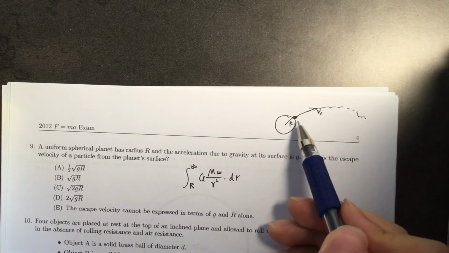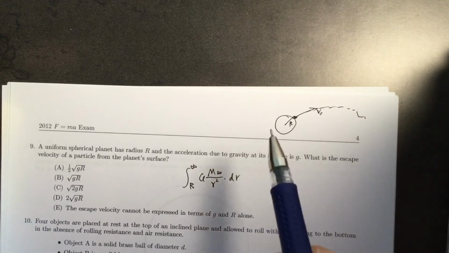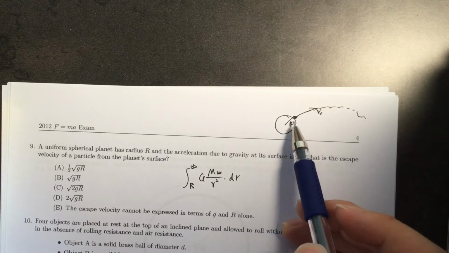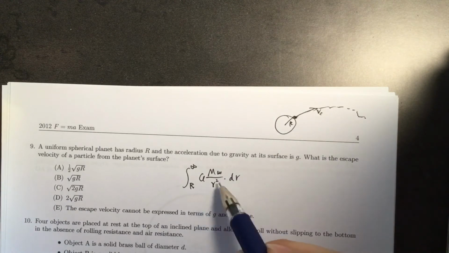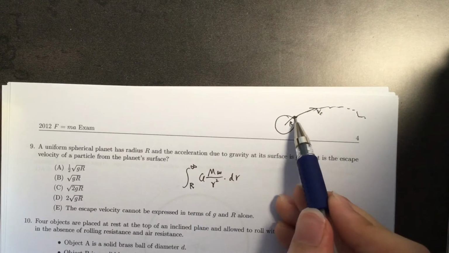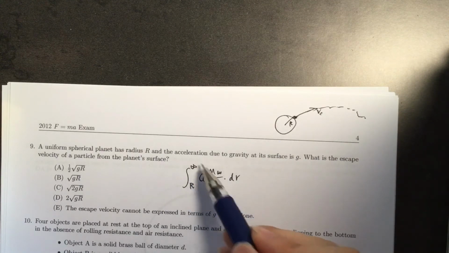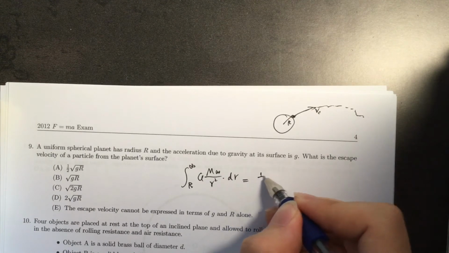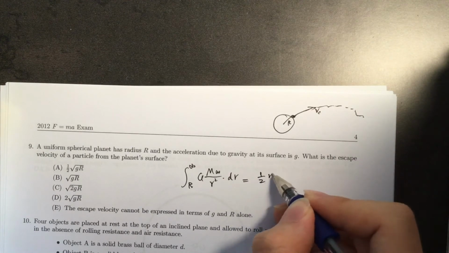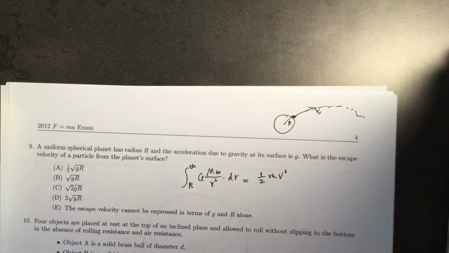But escape velocity is the velocity to escape from the gravitational pull of a planet. So we need to take the work done by gravity from the distance r from the center towards infinity, and that's the kinetic energy the object initially has.